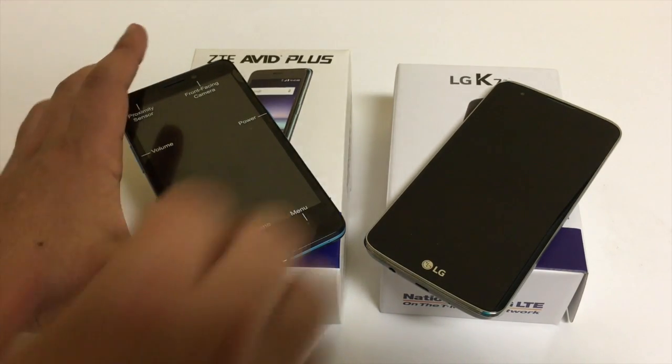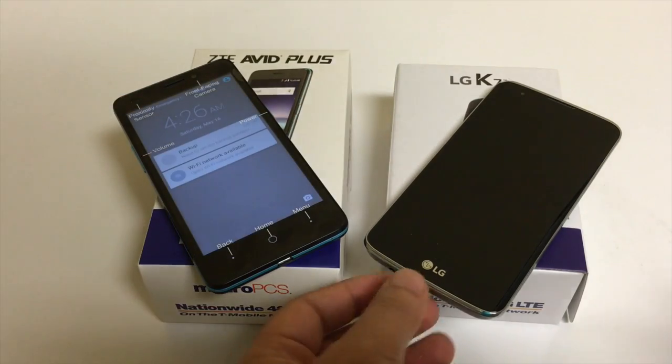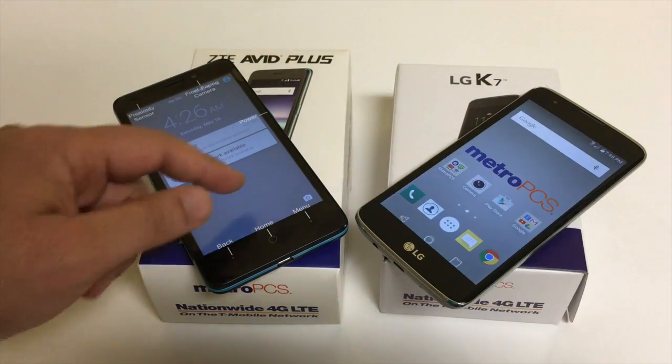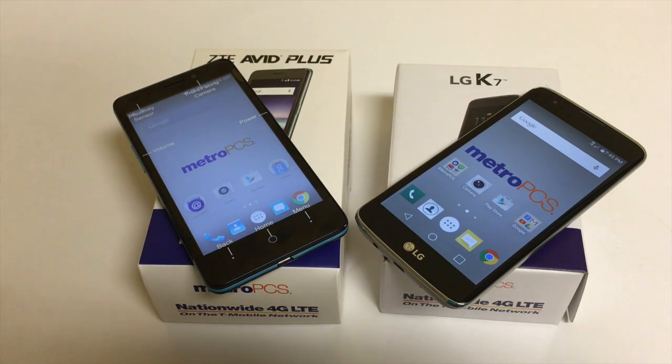For today's video I'm going to be doing a comparison between the ZTE Avid Plus and the LG K7. These are the two newest phones from Metro PCS and the newest on the market. First of all, I'm going to compare the body and then the hardware and the software of the phones.